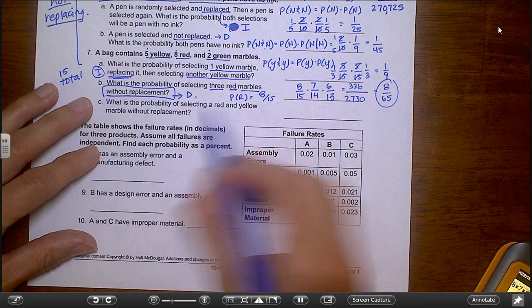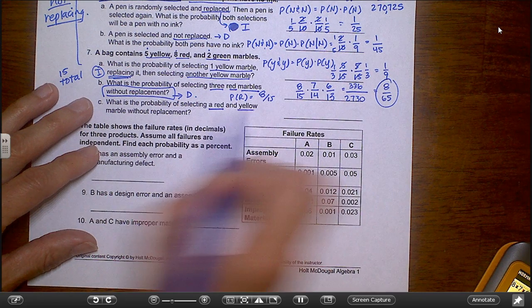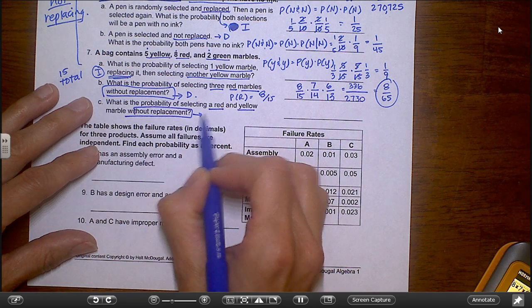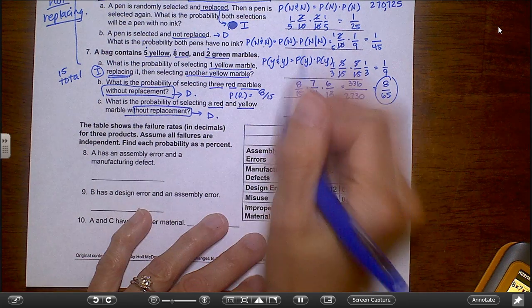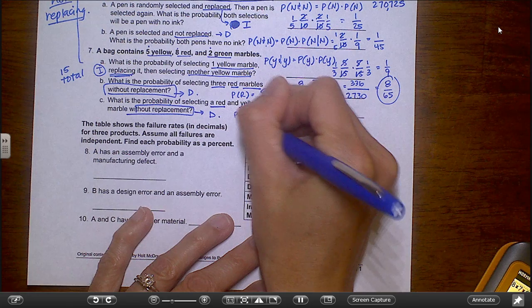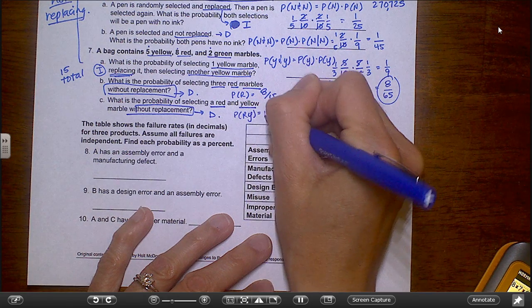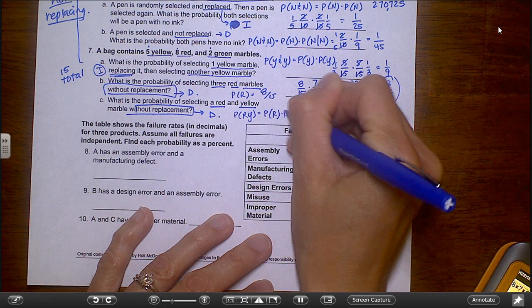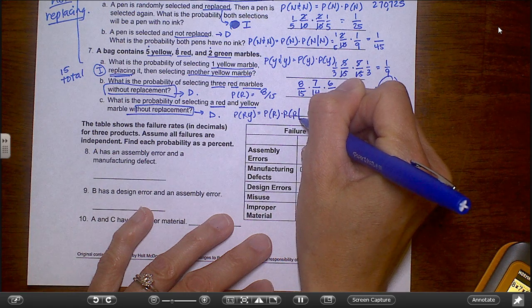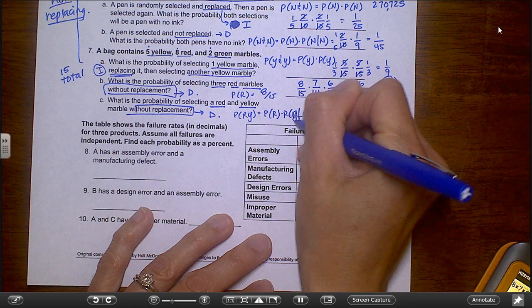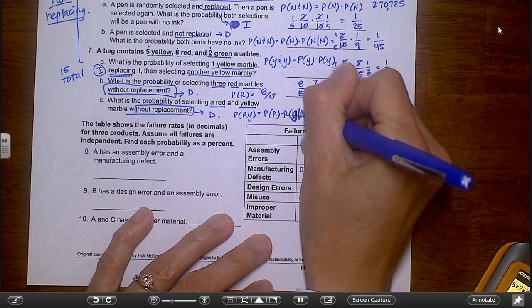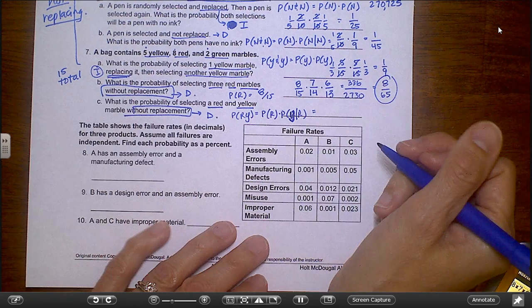All right, what's the probability of selecting a red and yellow marble without replacement? Without replacement, that means it's dependent. So I'm going to pick my red first. So if I want red and yellow, it'll be the probability of red times the probability of yellow, given that I picked red. Sorry, I didn't mean to do those in the wrong order and confuse you.